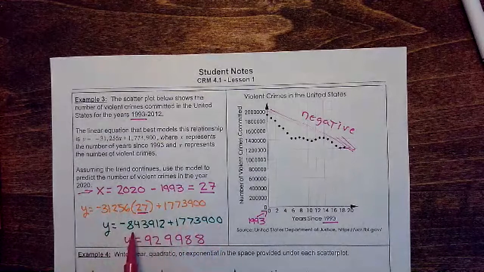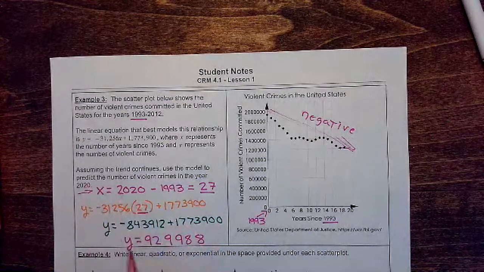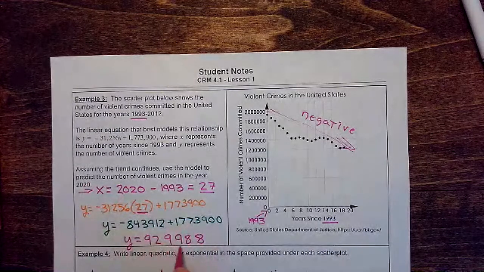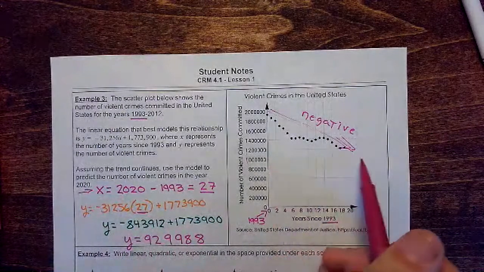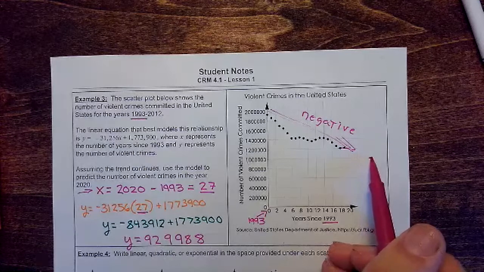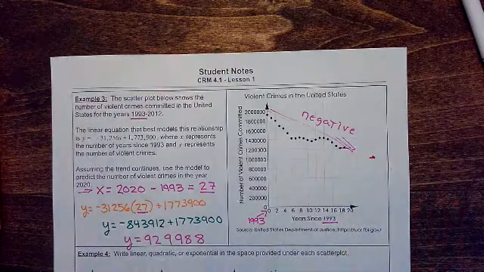I then add those together. Keep in mind this is negative, and this is what I'm getting. So in the year 2020, the number of crimes should go down to 929,988. So it's going to be around here somewhere, if you kind of kept this line going.